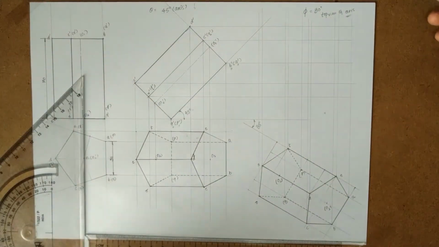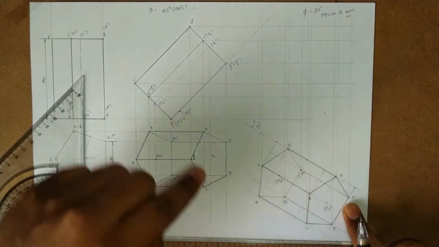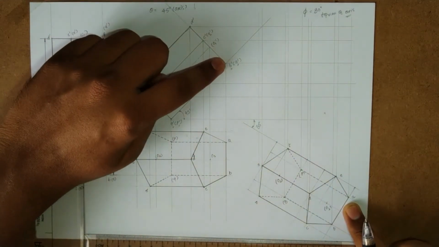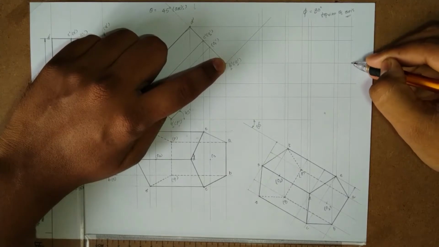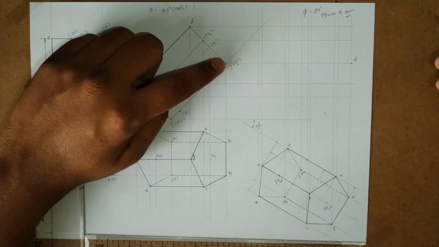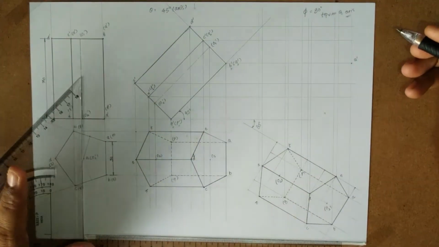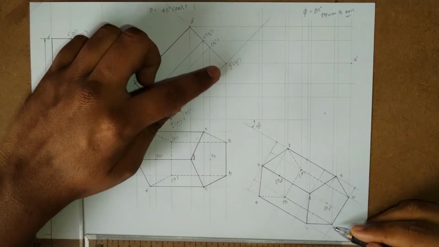Now once again we will repeat the process for finding the point A. This is the point A on the top view, this is the point A dash on the front view, and the intersection of these will give me the new point A dash. Okay, in the same way we will do it for all the points.